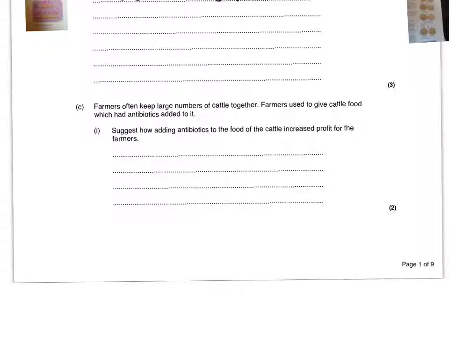For this you can have the antibiotics kill pathogenic or harmful bacteria or pathogens. Disease is less likely. It improves health. You've got healthier animals. It reduces the spread of infection. Faster growth, more productive animals, more food is converted to meat, greater survival, lower vet bills, increased yield, less energy for fighting infection. All of those are allowed. 2 of them for the 2 marks.